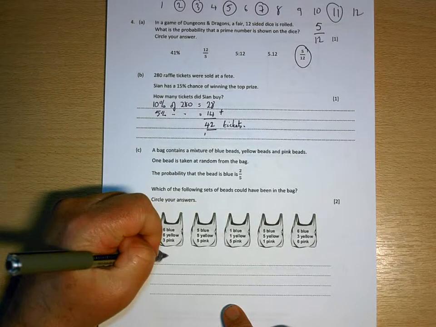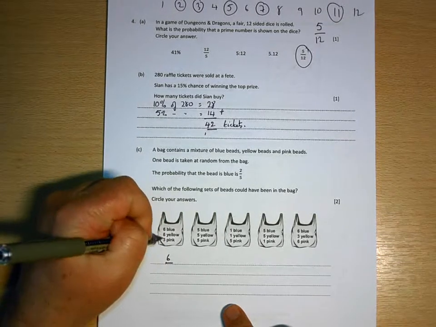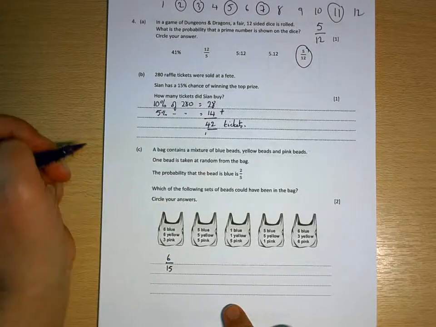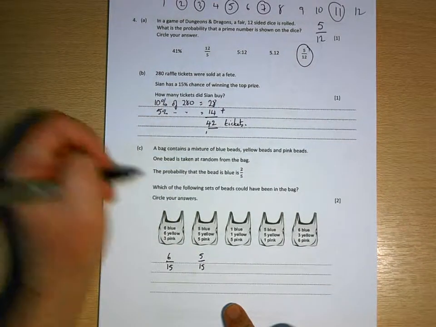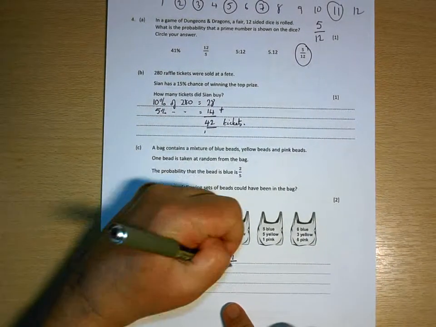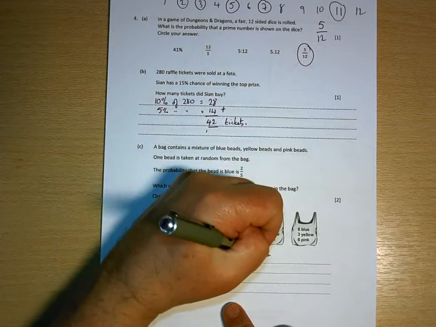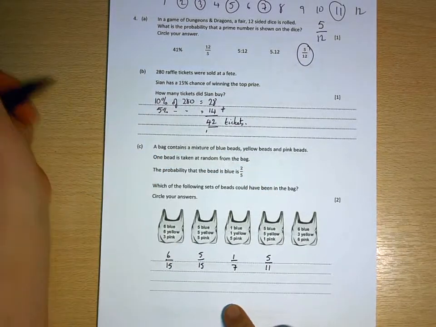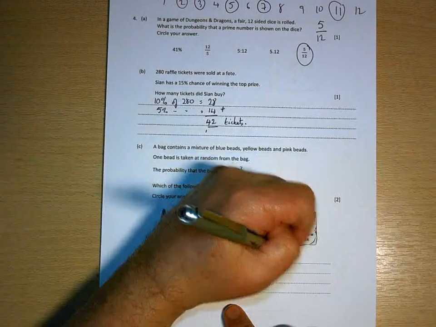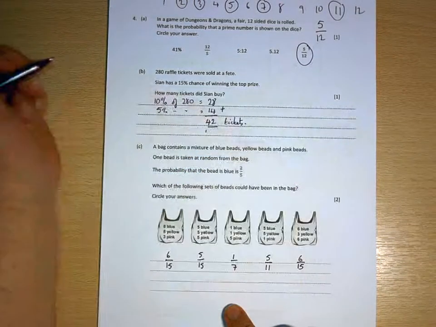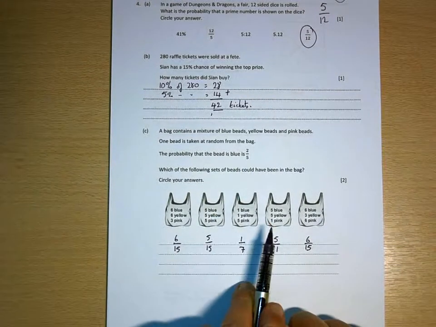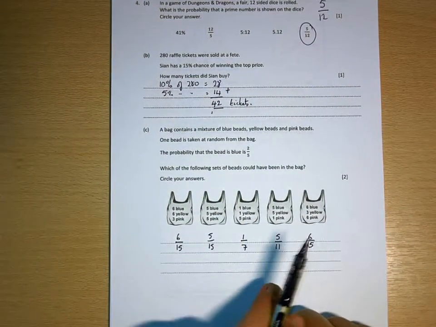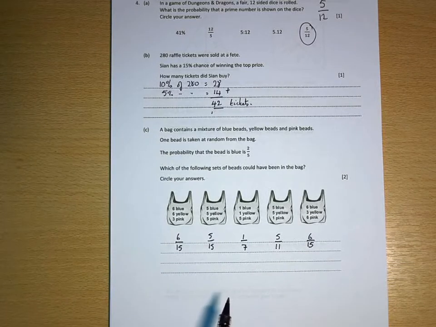So in this one, there is 6 blue out of 12, 15. With this one, 5 blue out of 15. This one, 1 out of 7. This one, 5 out of 11. And this one, 6 out of 15. Now none of those is written 2/5. So what we have to do now is look to see if we can simplify any of those fractions.